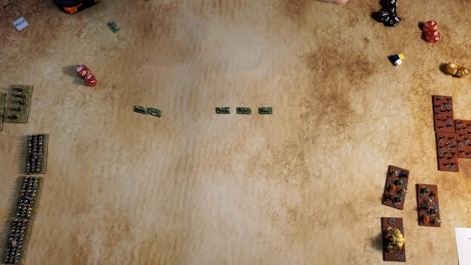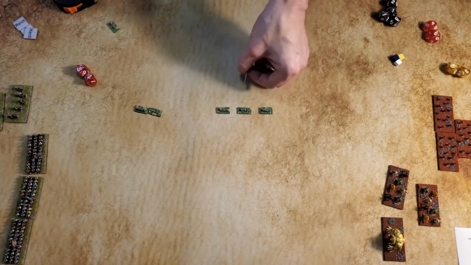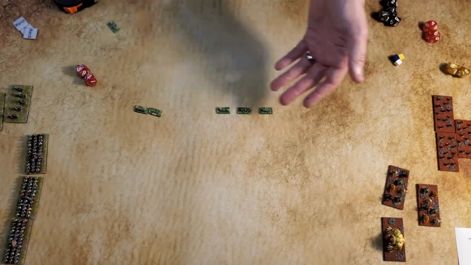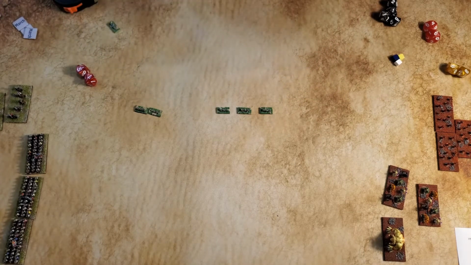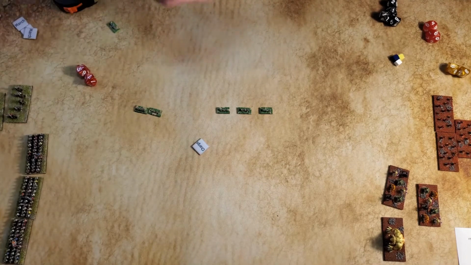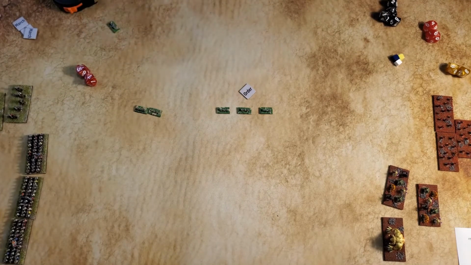So I find doing the brigade level activation to be much more helpful. It really speeds up the game when we start doing our battalion scale games. And if I have 30 to 40 bases out here, I don't want to flip 30 to 40 orders. That's going to take a long time. So do it by brigade. You'll save yourself a lot of headache.